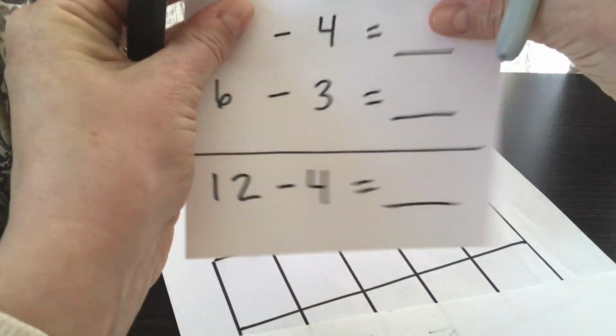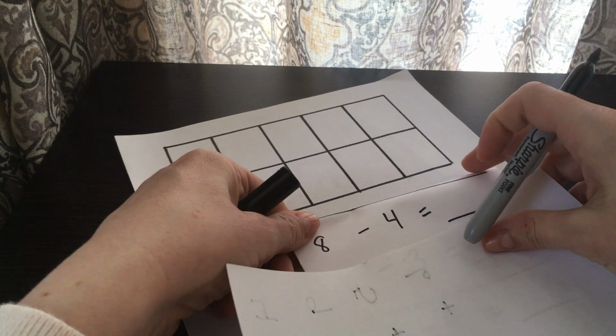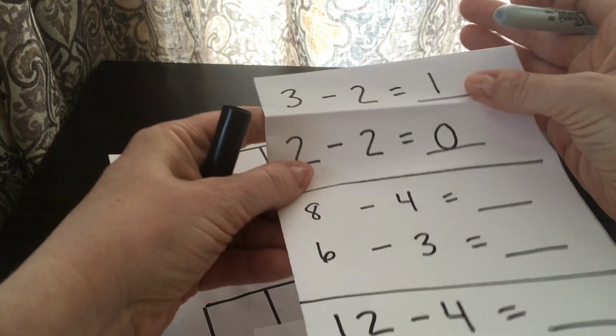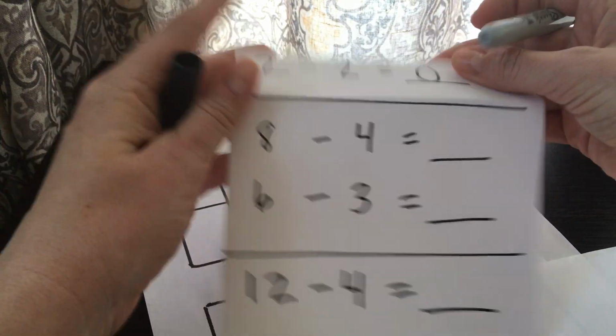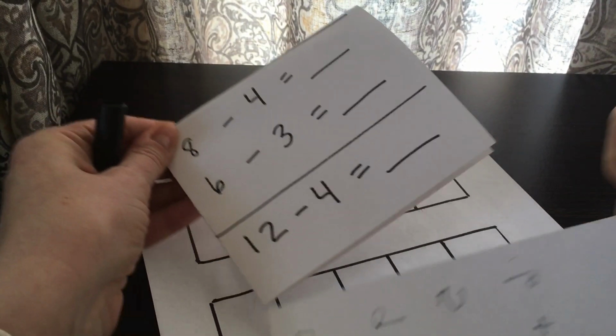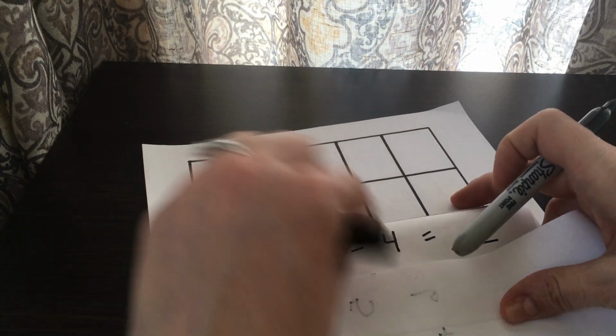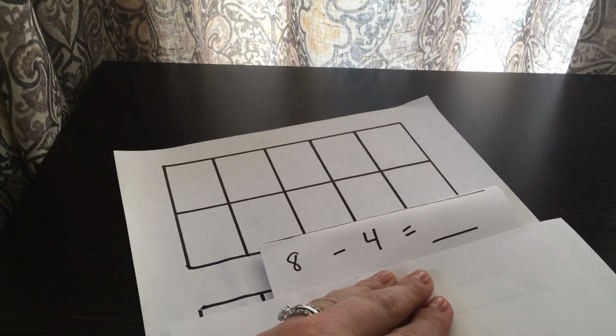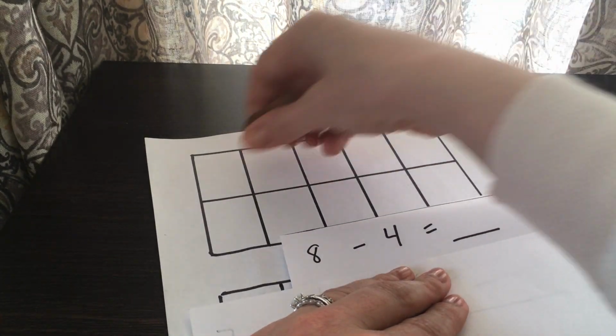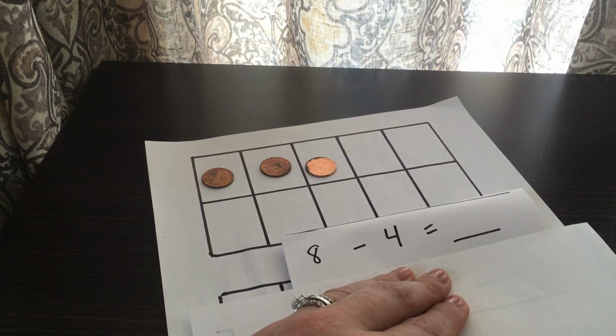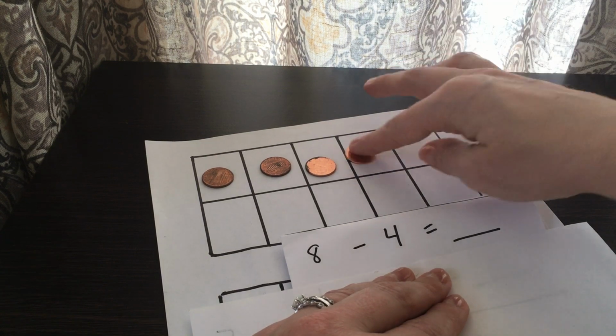So then we do subtraction within 10, okay? So we first master subtraction within 5. Then we go ahead and do subtraction within 10. Now, I do not put these down there for them. They are the ones that need to do that.